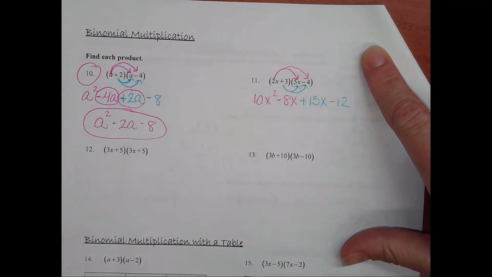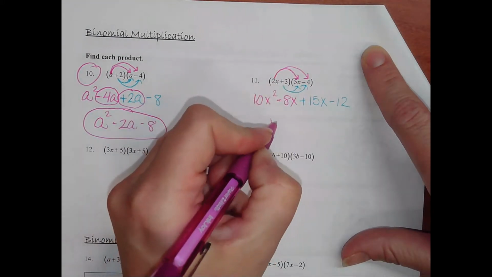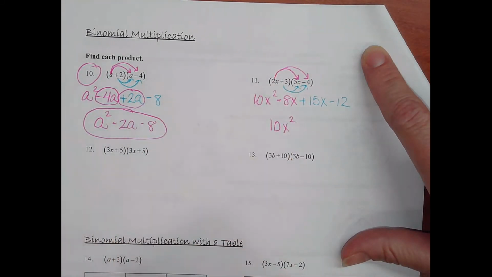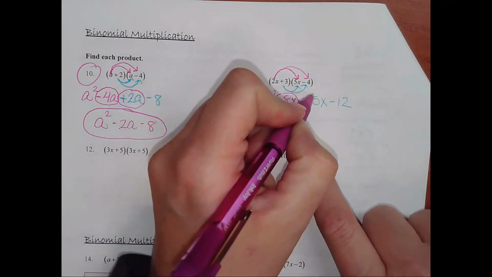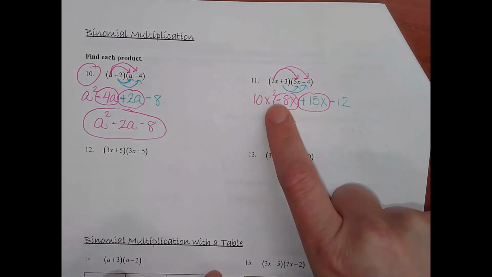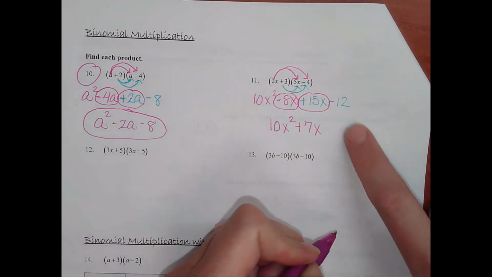Once I have that all distributed, now I combine like terms and write in standard form. 10x squared has nothing to combine with, so I just leave it as 10x squared. Negative 8x plus 15x. Negative 8 plus 15 is 7x, and then minus 12.